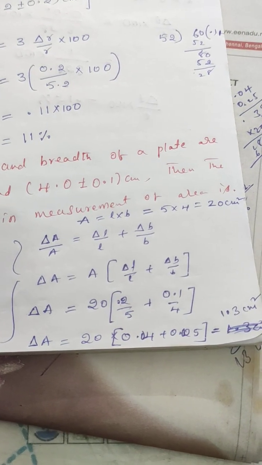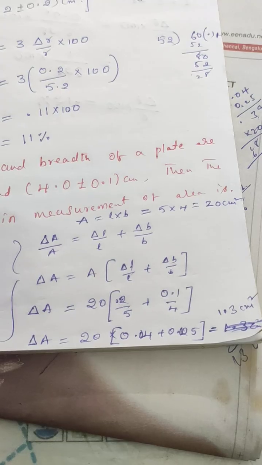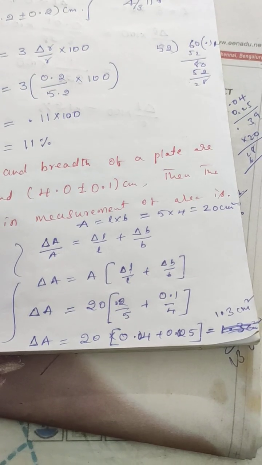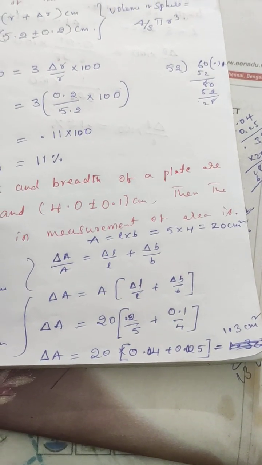That value is 0.04 plus 0.025, into 20. This is equal to 1.3 centimeter square.